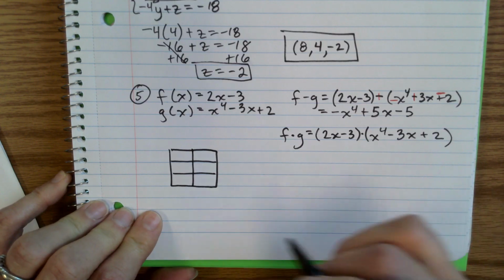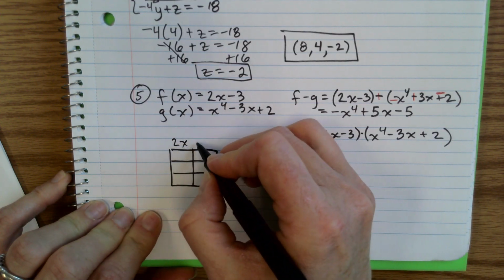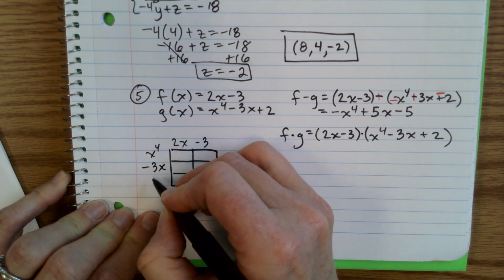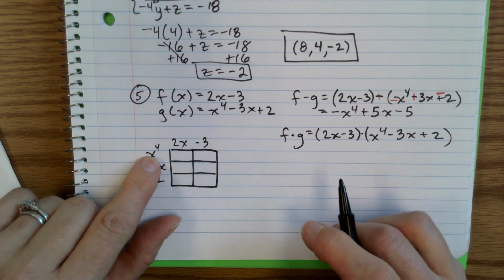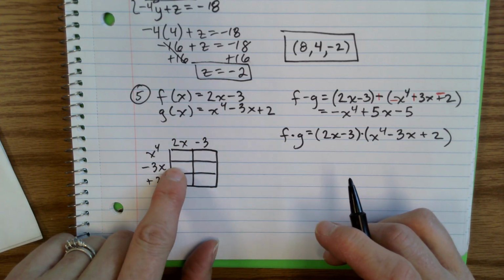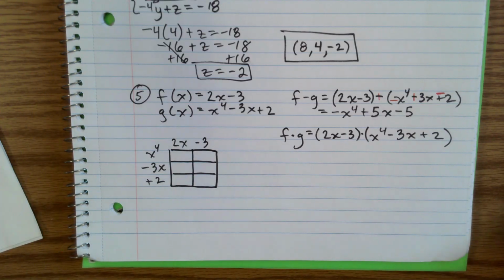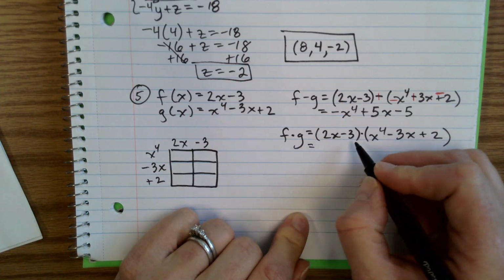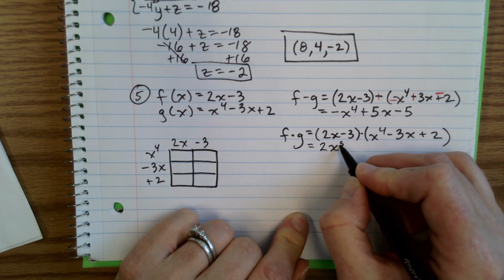And we do 2x minus 3 times x to the fourth minus 3x plus 2. And then you multiply each of the parts and you put your answers in your box, and then you combine like terms. I'm going to do it this way though. 2x times x to the fourth gives me 2x to the fifth.